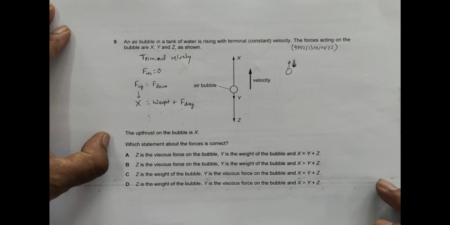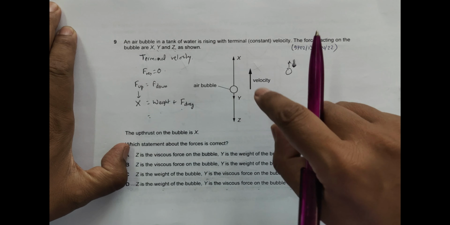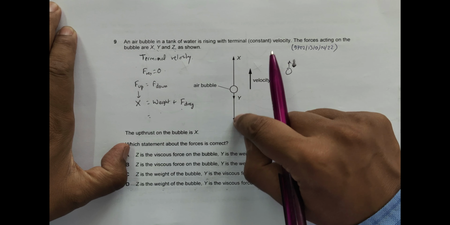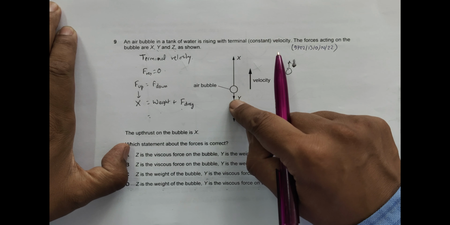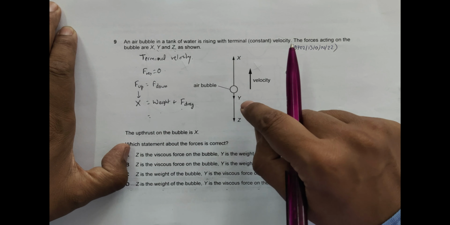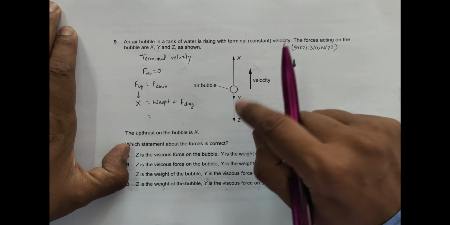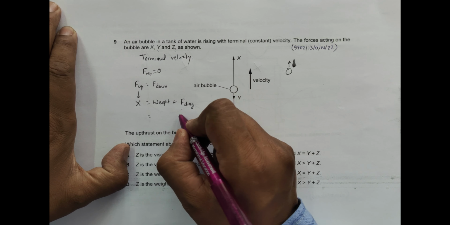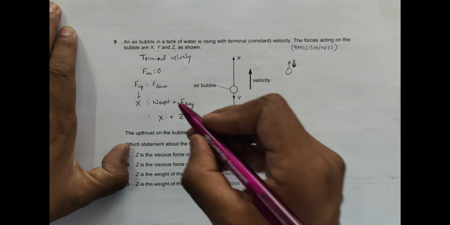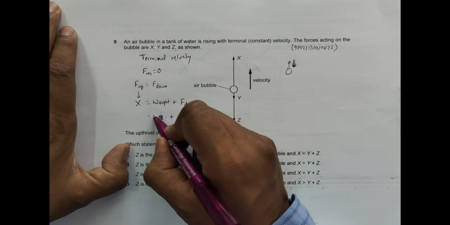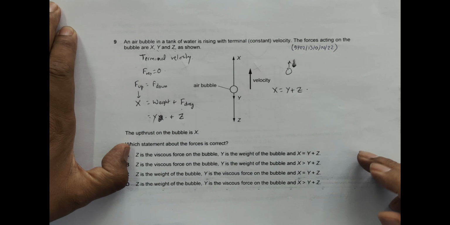Now when it is in terminal velocity the drag is very high, so that's why here the longer arrow should be drag. The weight remains constant, so we can't actually say whether it is large or small, but we can say that at this time the drag is the highest during terminal velocity, so that's why this z should be the drag force. So this should be z plus the weight should be x. Sorry, weight should be y. So that means we must have x equal to y plus z.